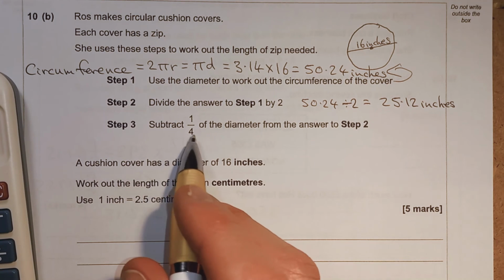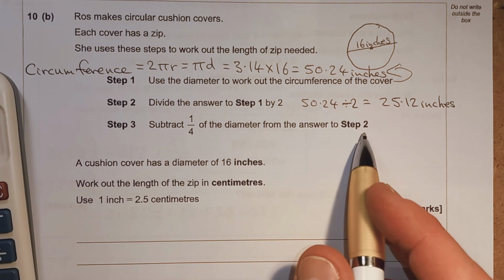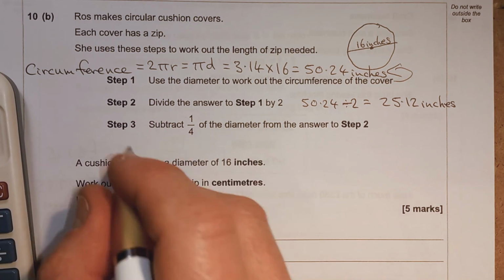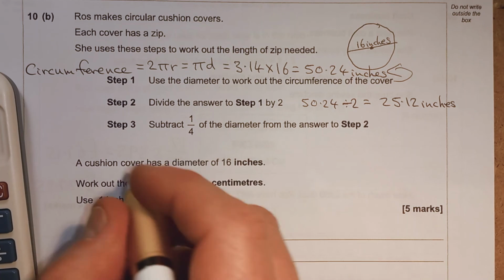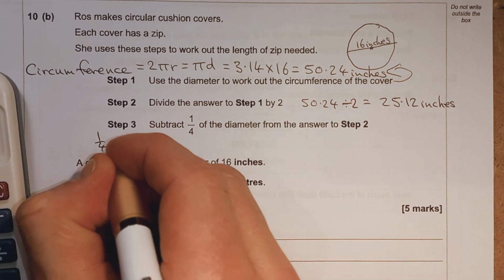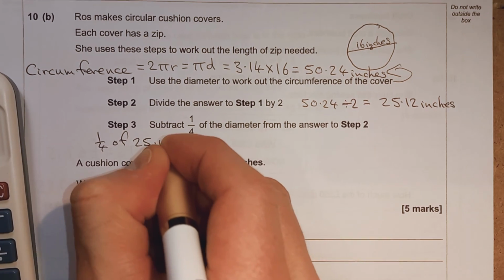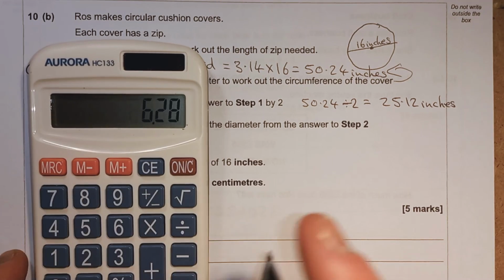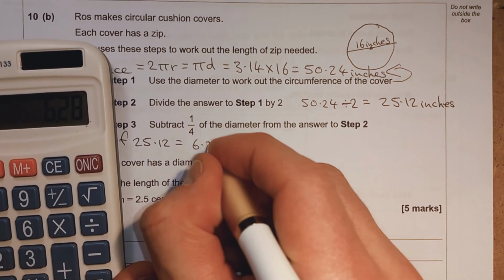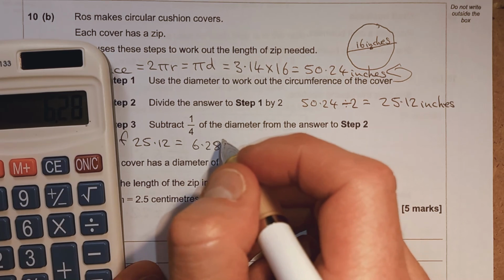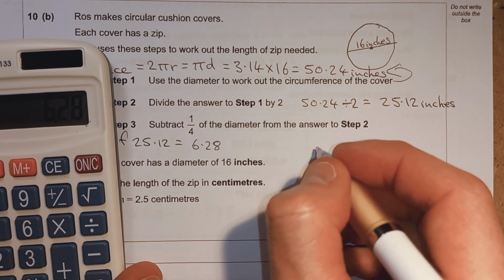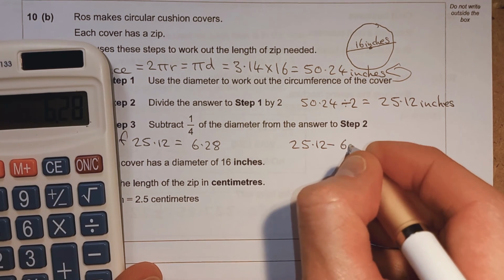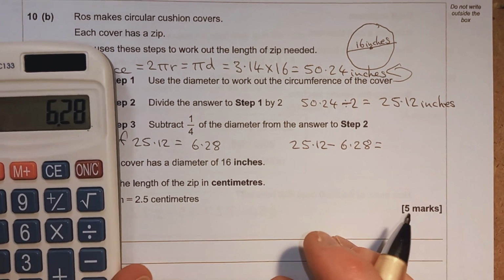Step 3, subtract 1/4 of the diameter from the answer to step 2. Right, there's quicker ways you can do it, but I'm going to do it what I think makes most sense. So we want to work out what 1/4 of 25.12 is. So we can divide that by 4. 6.28, and it says subtract 1/4 of the diameter from the answer to step 2. So we want 25.12, which was the answer, minus the 6.28.